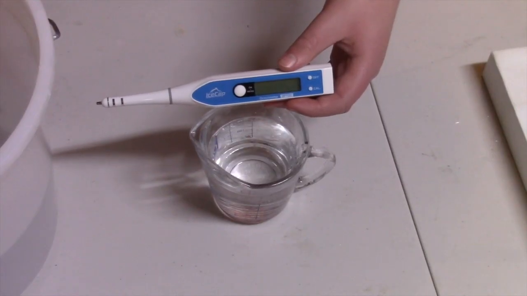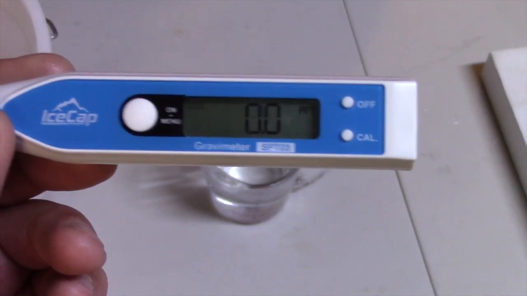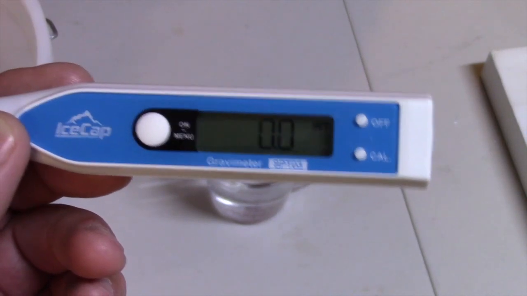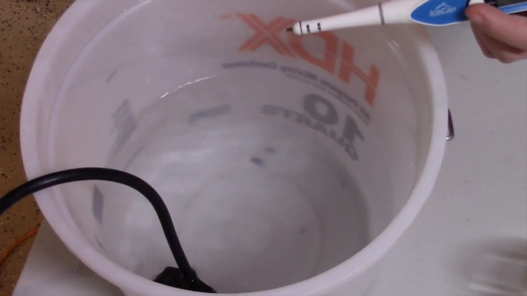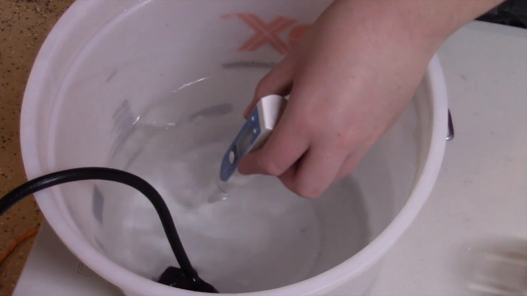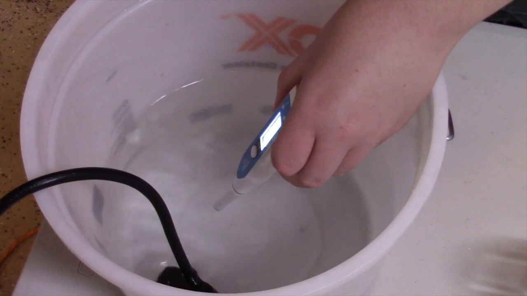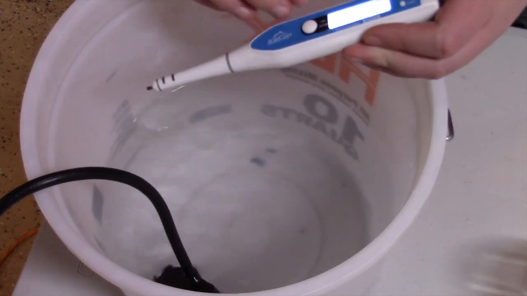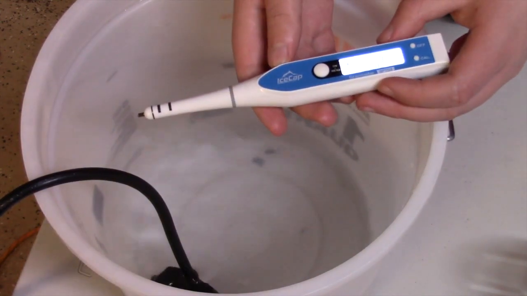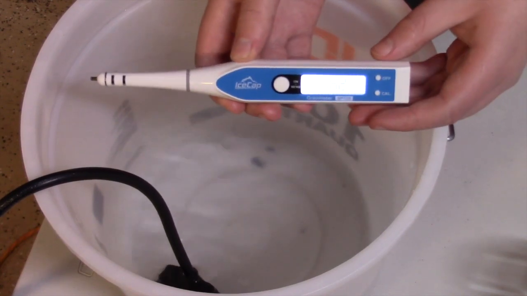I'm going to use this digital salinity meter to test this water sample. Now we are going to test this seawater sample. There is exactly 36.2 ppt.